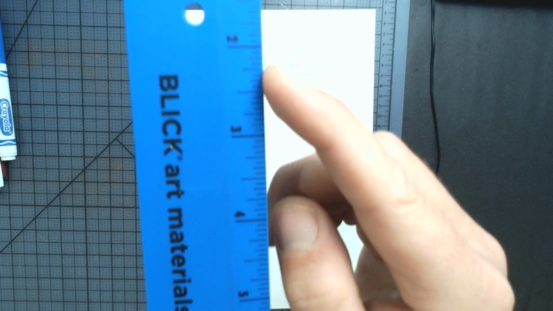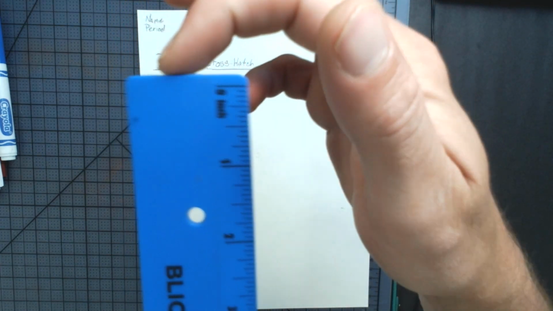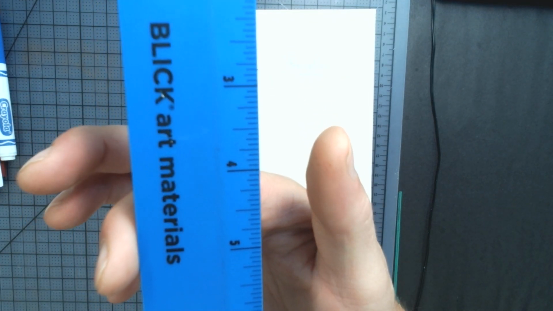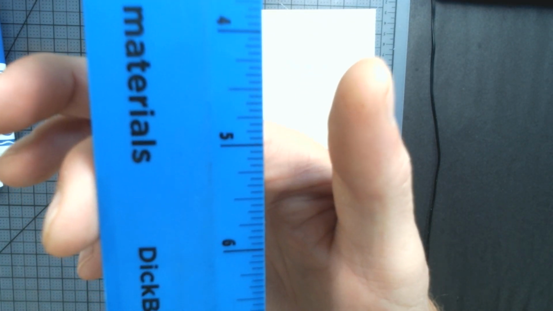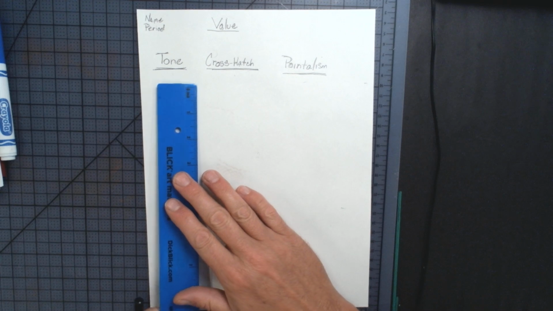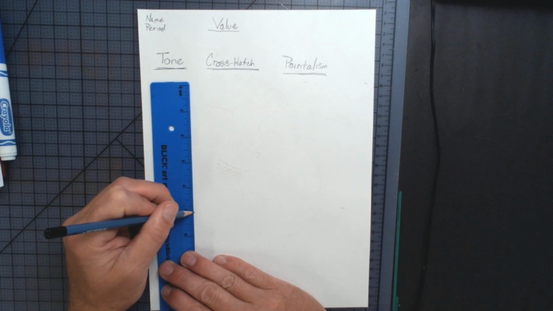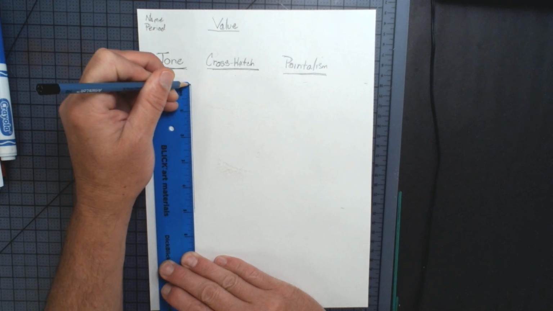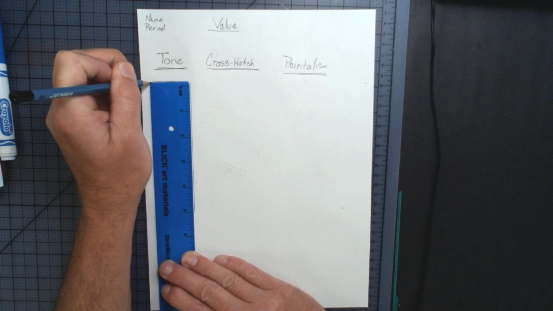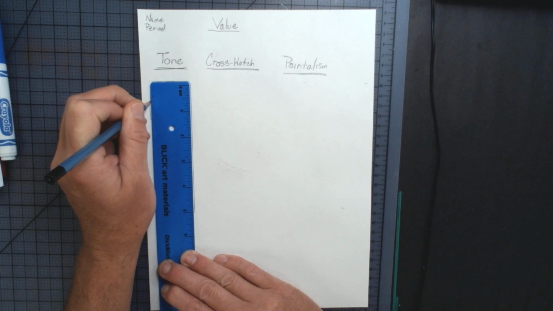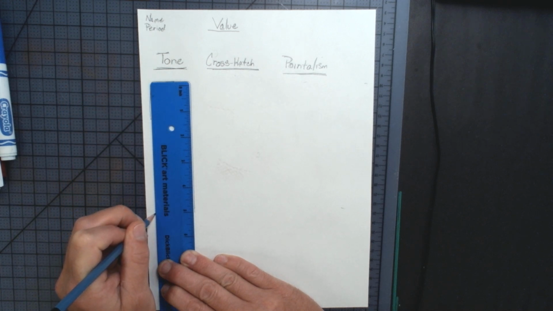You're going to draw up, over, and then back down to about where the 5-inch mark is at. So all you're doing is basically tracing your ruler and just eyeballing it back down to that 5.